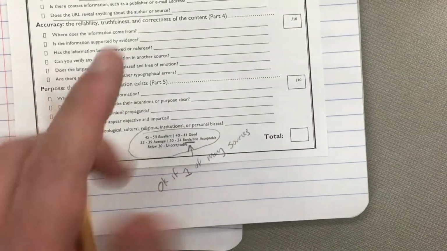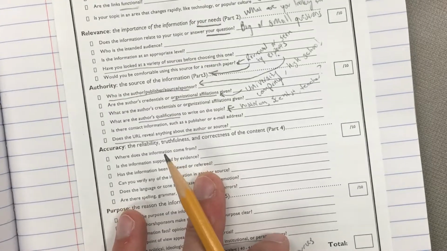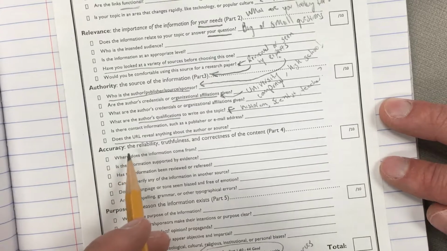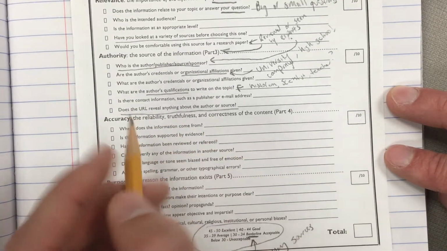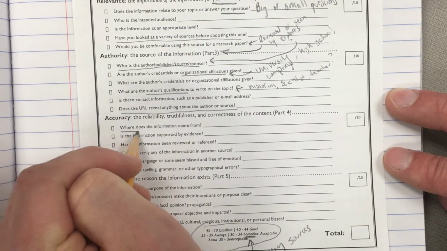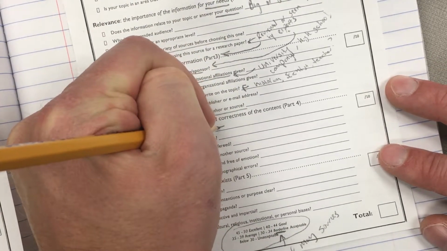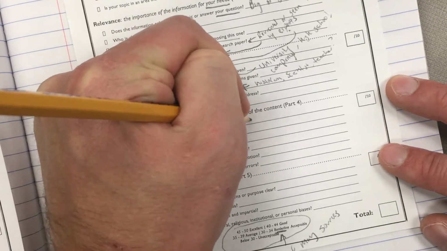All right, accuracy. For accuracy, you're going to need to have done more research than just looking at one website, because you have to be able to measure or test these sites against others. The reliability, truthfulness, and correctness of the content. Where does the information come from? This is asking really historically too. So, are they using a primary source? We'll talk about that more.